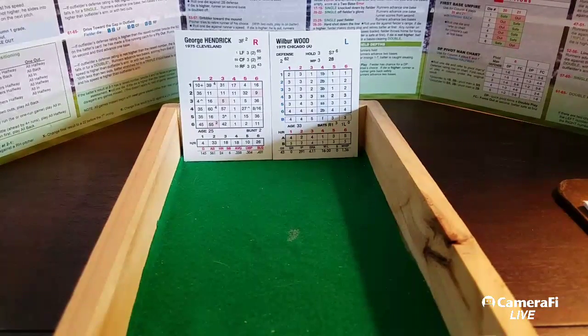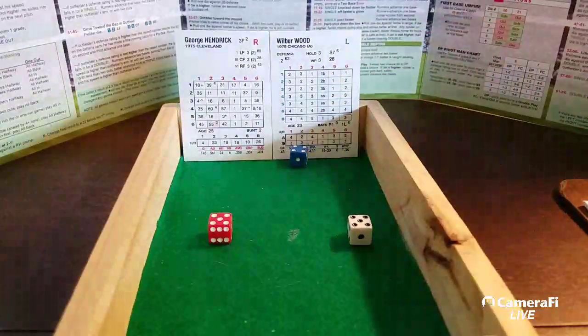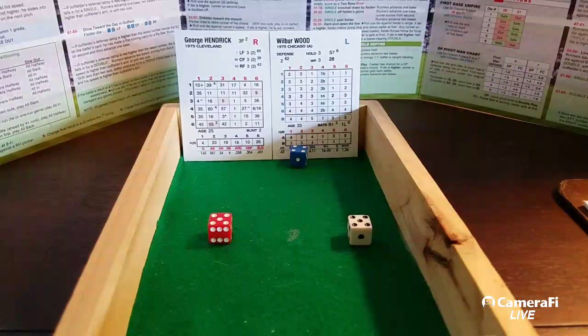So now Wilbur Wood will be leading things off against George Hendrick. Or I guess George Hendrick will be leading off against Wilbur Wood, however you want to say it. And Wilbur Wood's only faced 20 batters, so he's definitely good to go here for a while. Probably looking at a complete game as long as he doesn't give up anything.